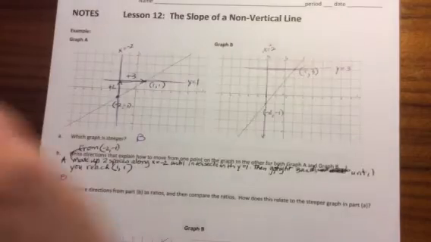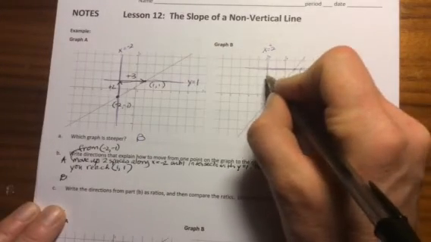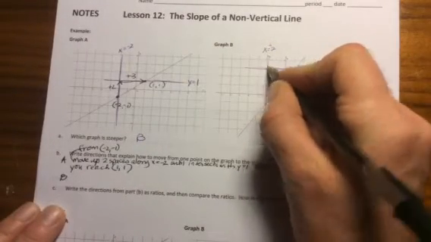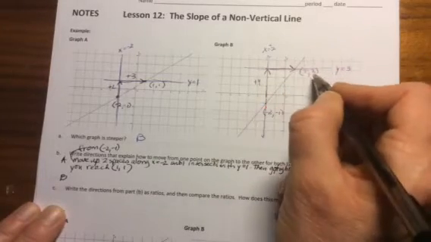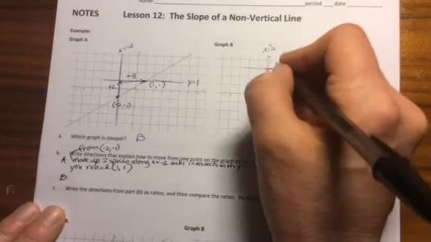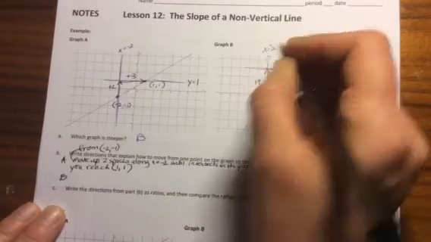Okay, so I'm moving up 1, 2, 3, 4. So +4 up. And then I'm going to move over to the right 1, 2, 3, plus 3.